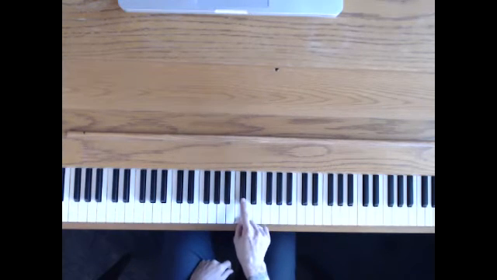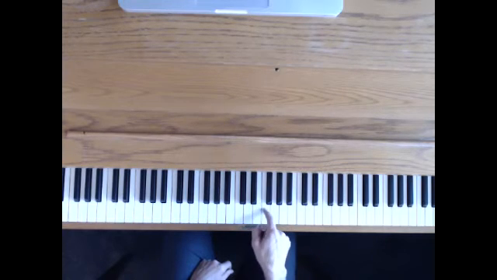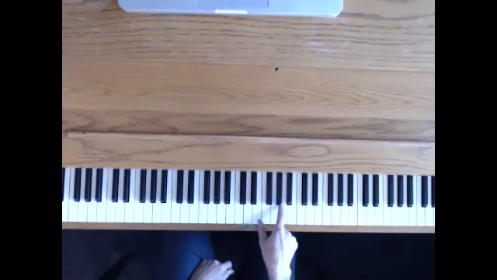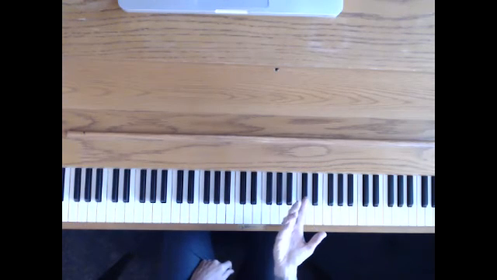But C, C sharp, D flat, D, D sharp, E flat, E, E sharp, F, F flat, F sharp, G flat, G, G sharp, A flat, A. Okay, and then once you've got that, you're good to go.